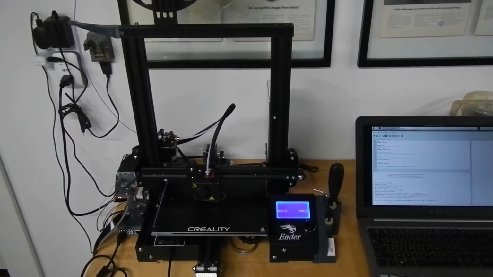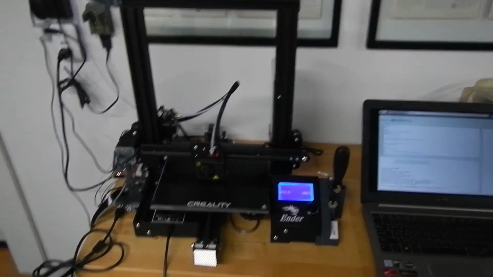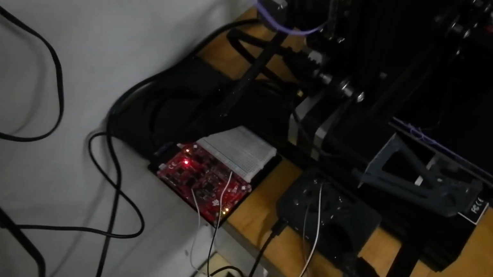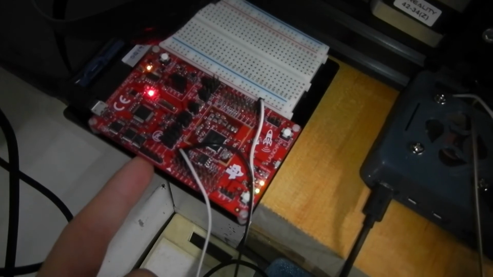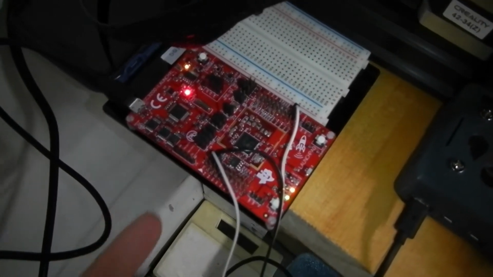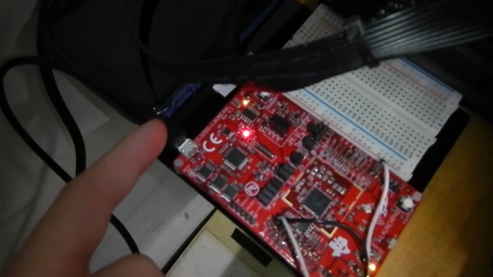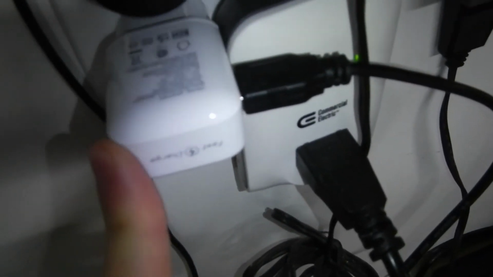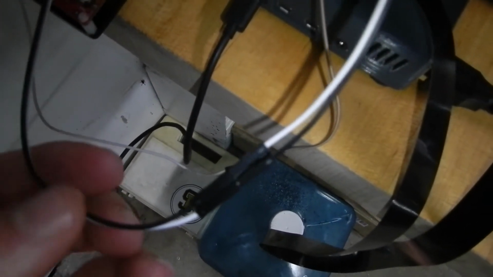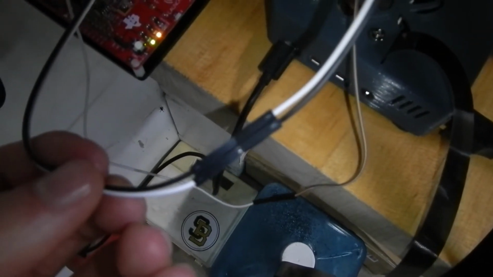Okay, so here's a walkthrough of my project setup. On the left side of the printer, I have my CC3200. It's connected to power via this USB, which just goes to a USB adapter wall outlet. And then there are 3 cables connected to the Raspberry Pi. This first cable is just a common ground, and these 2 cables here are TX and RX for UART serial communication.